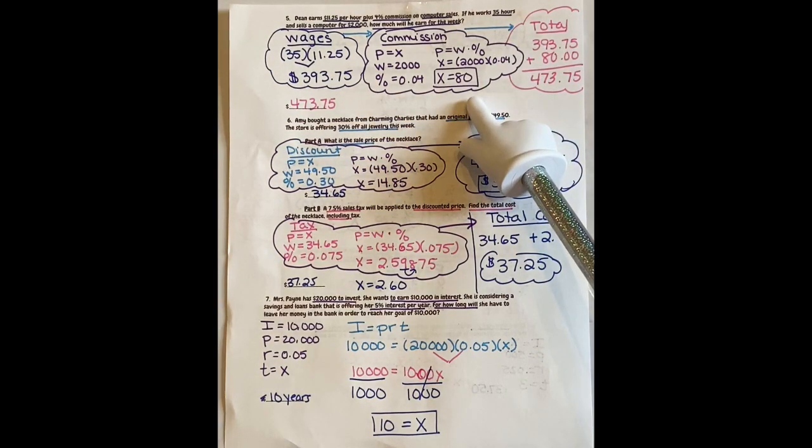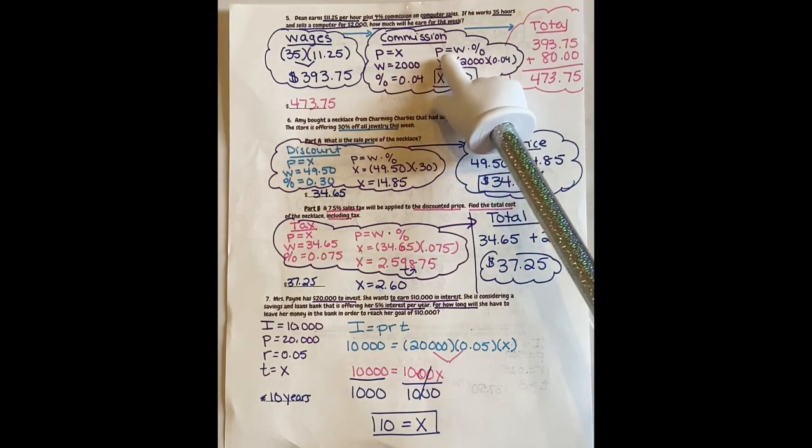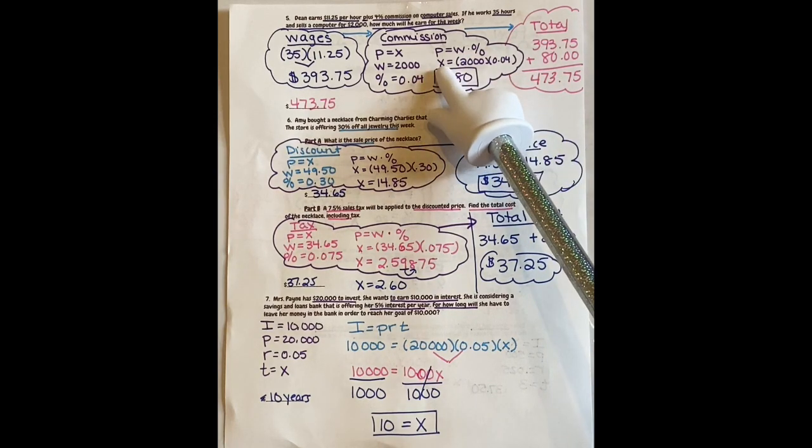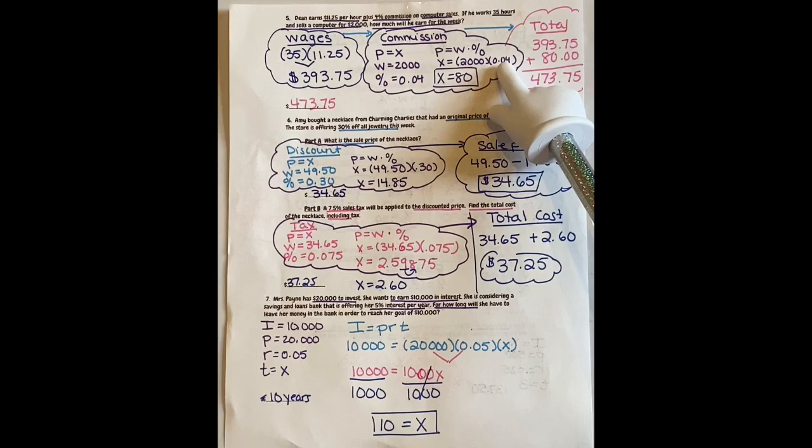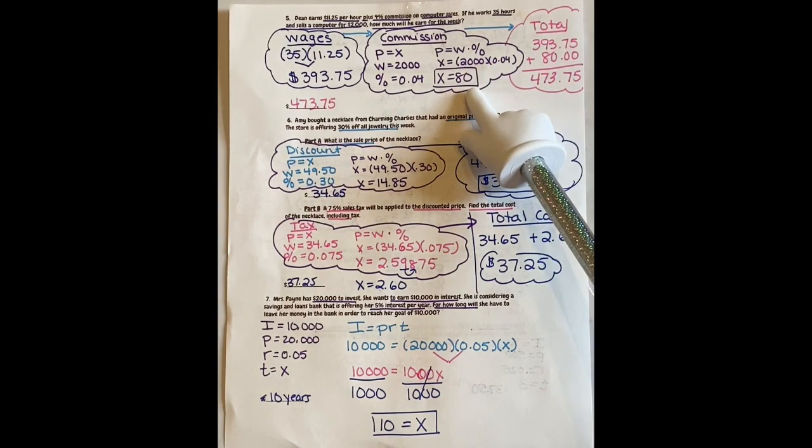So now I'm going to apply it to my percent equation. Part equals whole times percent. So my part is X equals whole is 2,000. Percent as a decimal is 0.04. You multiply it together to get $80.